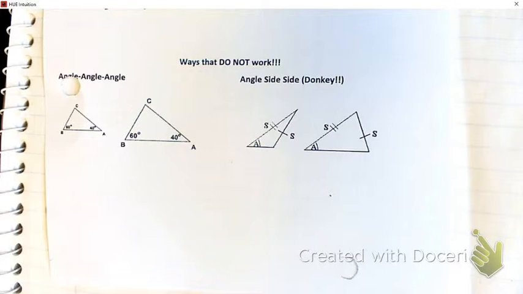Okay? Here's 2 ways that you absolutely don't ever want to say. Angle, angle, angle is the first one. Whenever all the angles are congruent, it doesn't work. I could make a triangle right here with all the angles being the same. Or I could spread this triangle out and the sides be really big but have the same angles, and those 2 triangles would not be the same. It's okay to have angles that are all the same and the triangles not be the same.